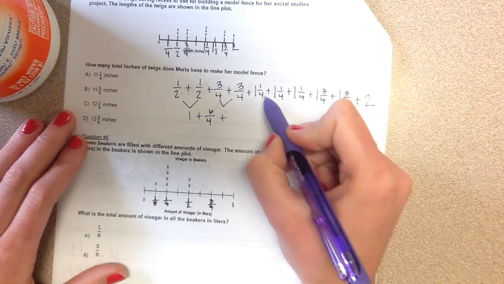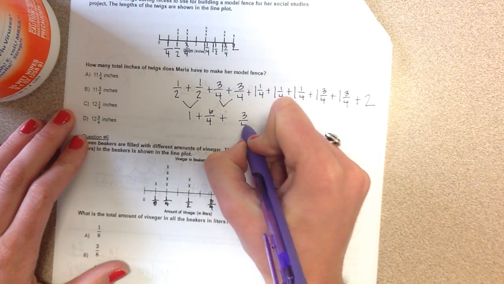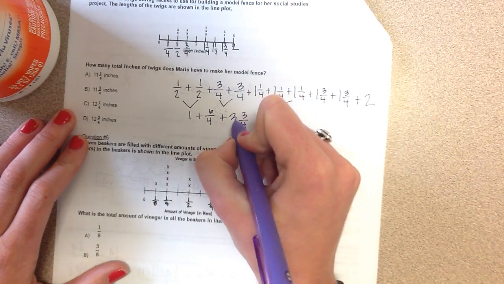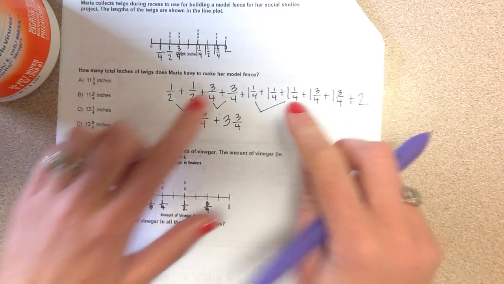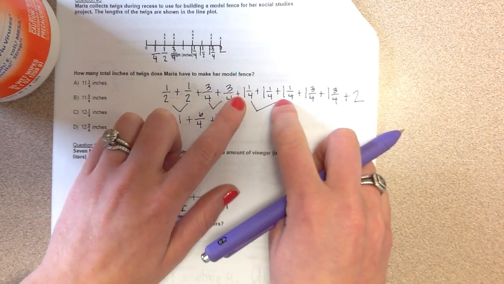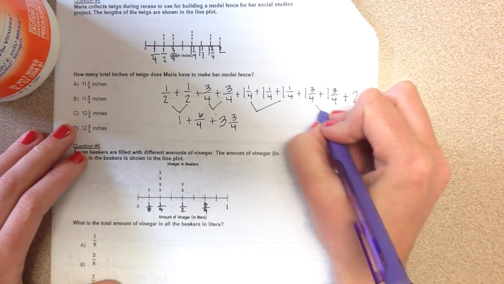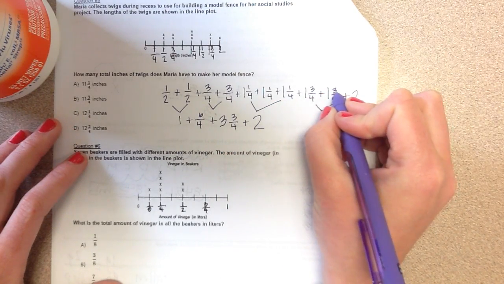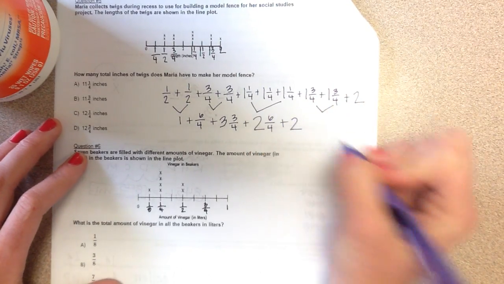Okay, here's where it gets a little tricky. 1/4 plus 1/4 plus 1/4 equals 3/4. And 1 plus 1 plus 1 equals 3. The reason I can do that is because I am adding. When you add, I would say 1/4 plus 1/4 plus 1/4, and then I will do the ones. And you can do that. Remember, you can't do that with multiplying, so that seems to trick y'all up sometimes. And then here, this is plus 2, and 3/4 plus 3/4 equals 6/4, and then plus 2.